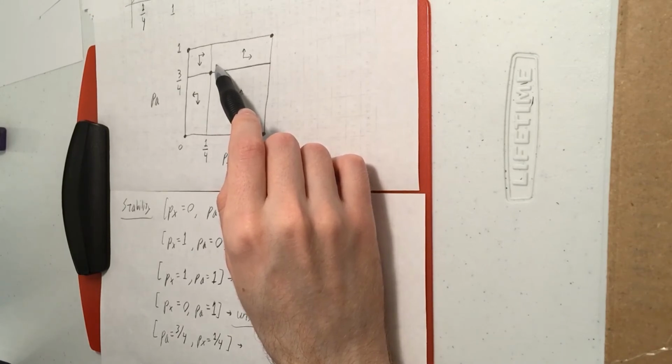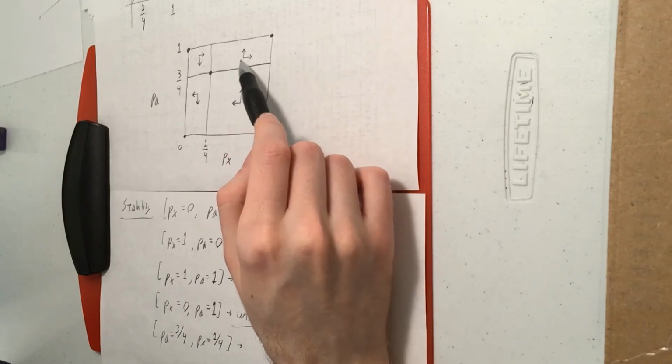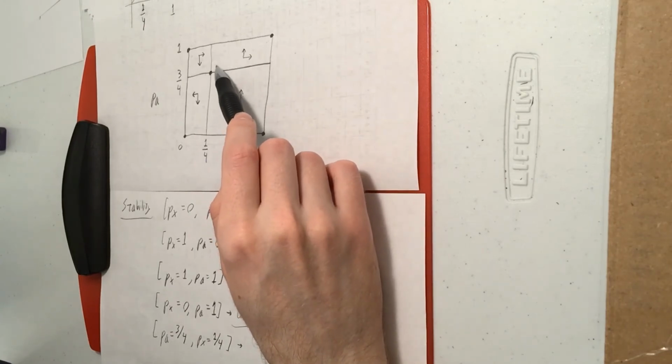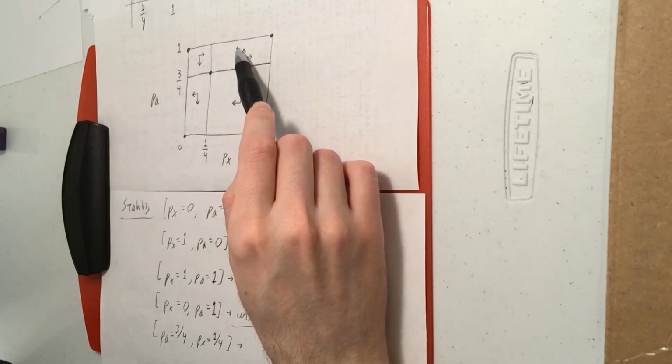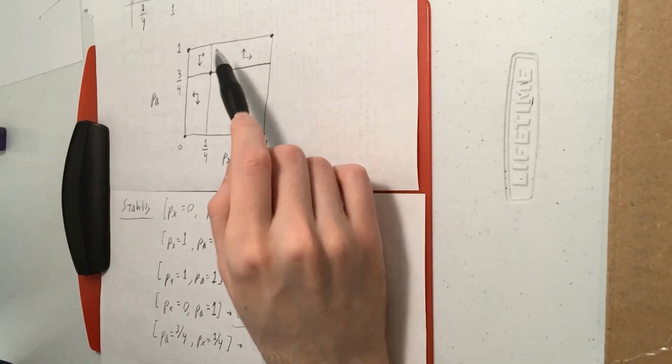Well, in this case, the arrows are pushing me up and to the right. So if I start going here, I'm going to be pushed further and further in that direction. So that's going to take me away from where I started. So that's going to be unstable.